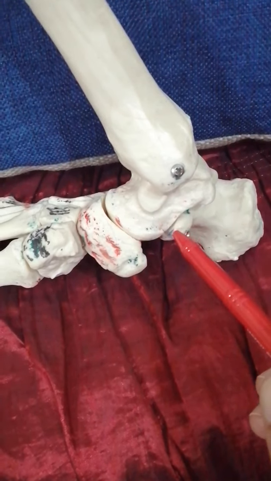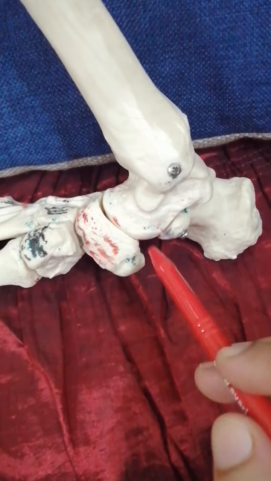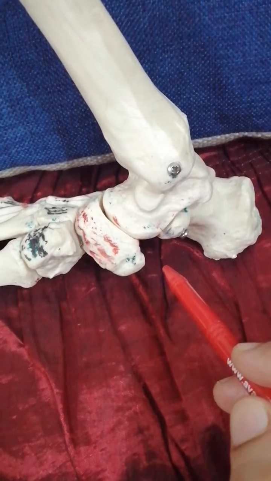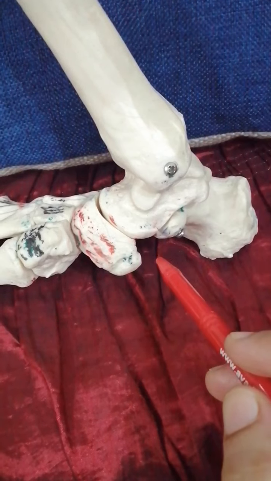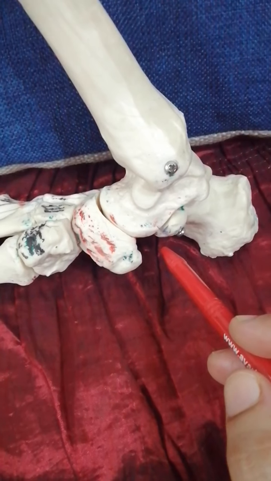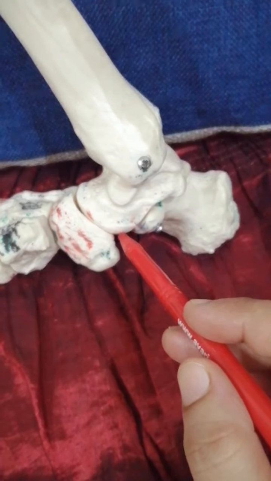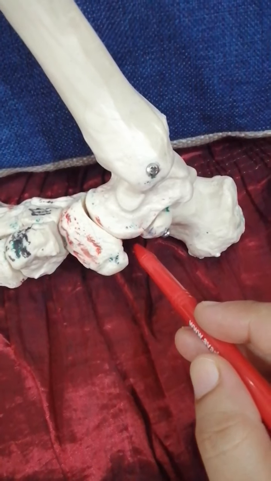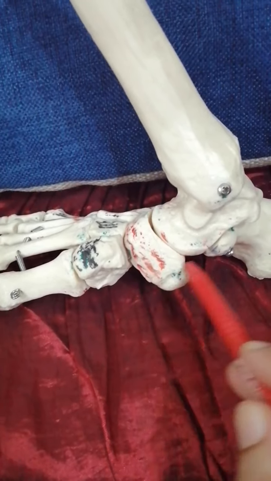In case of any trauma, if this ligament fails, the navicular and calcaneum separate, and along with the talar head, which is the highest point on the arch, it will descend down. This is the highest point on the medial longitudinal arch.